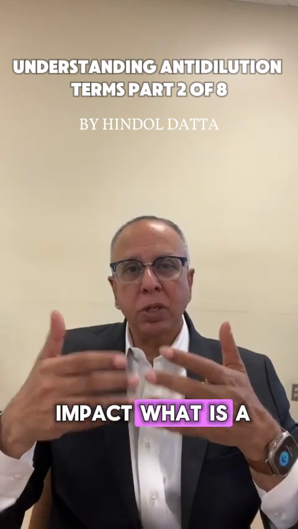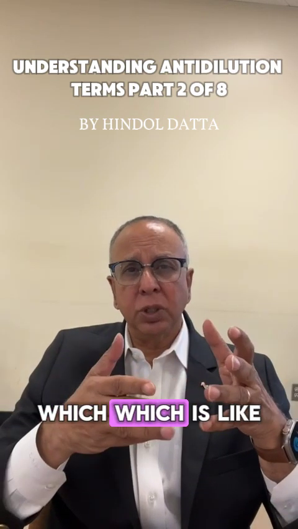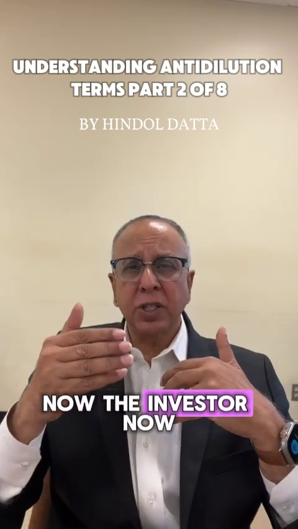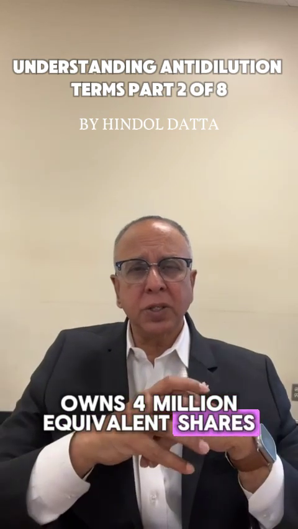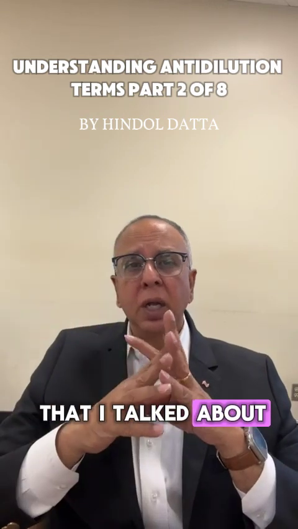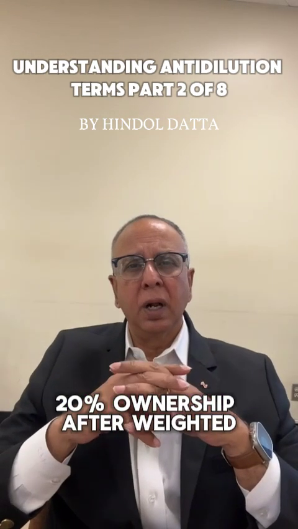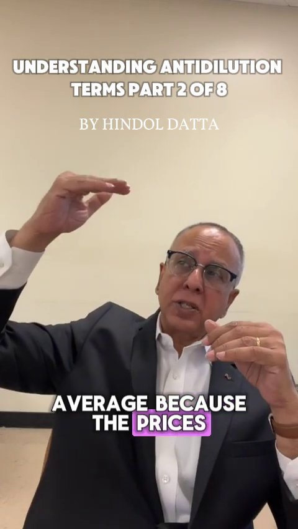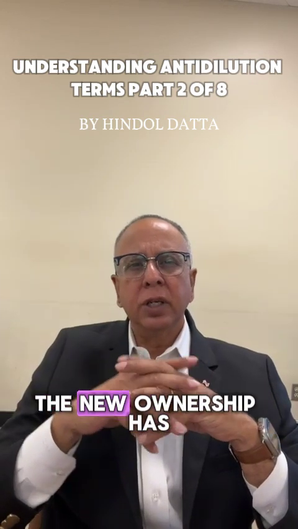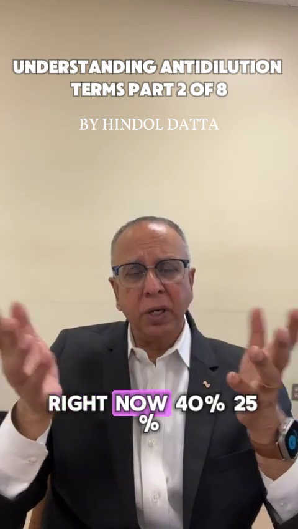So what is the impact of full ratchet? The original is 2 million shares at $10, which is 20% ownership. After full ratchet, shares convert at $5. Now the investor owns 4 million equivalent shares. The new ownership has doubled, to 40%. Whereas with the weighted average I talked about, the 2 million shares at $10 per share are 20% ownership. After weighted average, because the price is now $8, the investor has 2.5 million equivalent shares. The new ownership has gone up to 25%. It's a modest increase. You see the difference now?